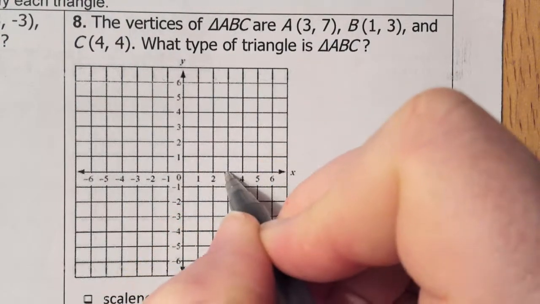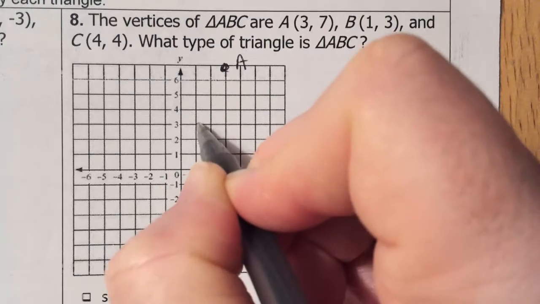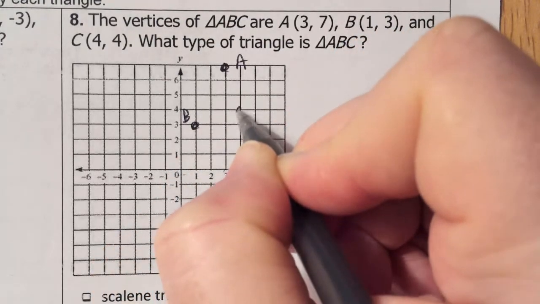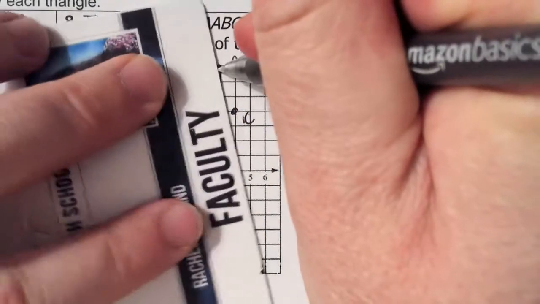So 3 and positive 7, that will be A. 1 and 3, that would be B. And 4 and 4, that will be C. Take your straight edge, connect the dots.